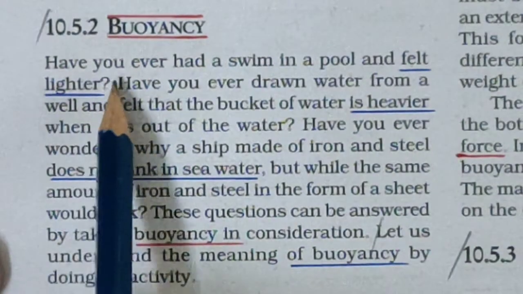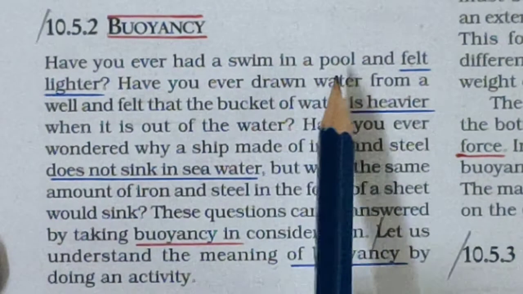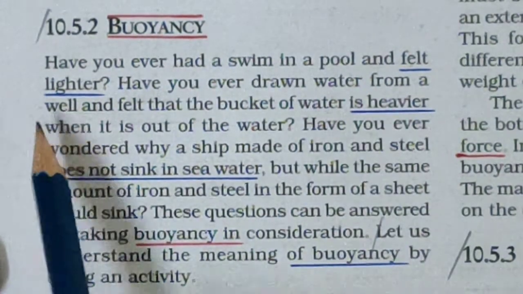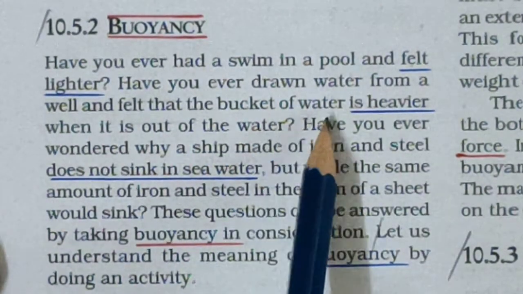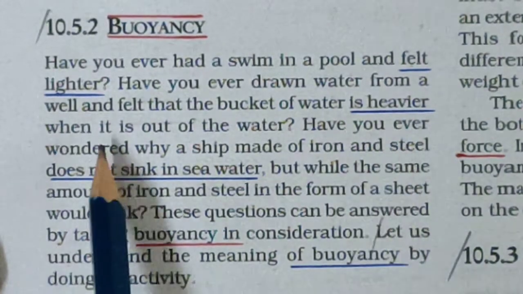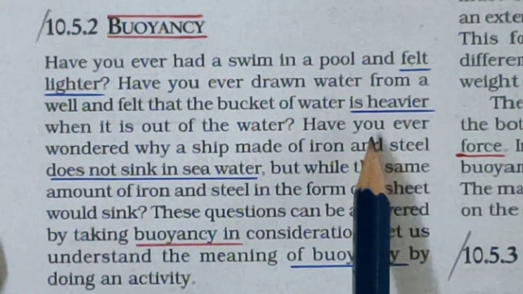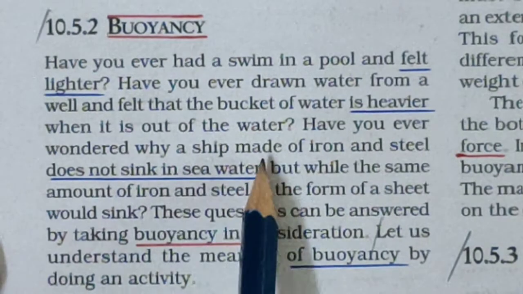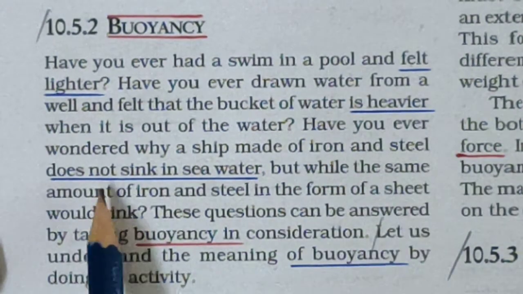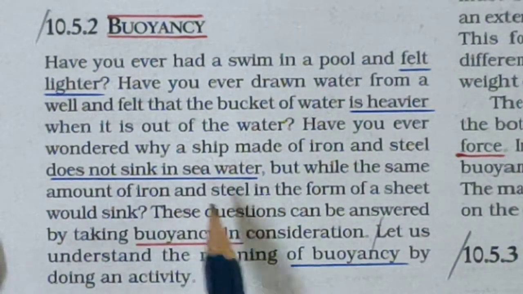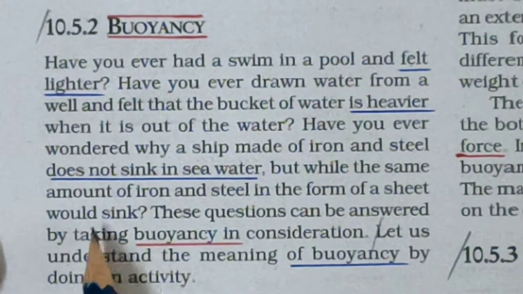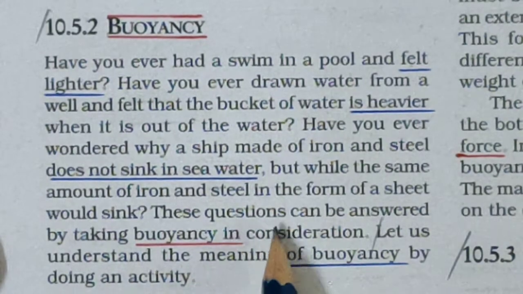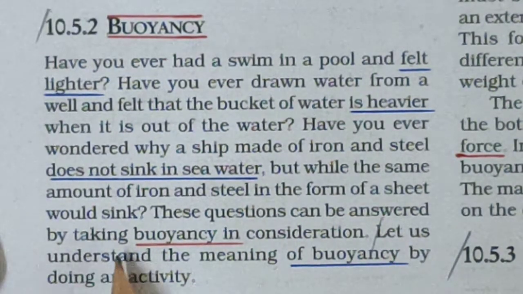Buoyancy. Have you ever had a swim in a pool and felt lighter? Have you ever drawn water from a well and felt that the bucket of water is heavier when it is out of the water? Have you ever wondered why a ship made of iron and steel does not sink in sea water, while the same amount of iron and steel in the form of a sheet would sink? These questions can be answered by taking buoyancy into consideration.